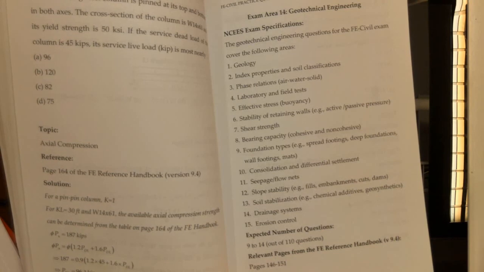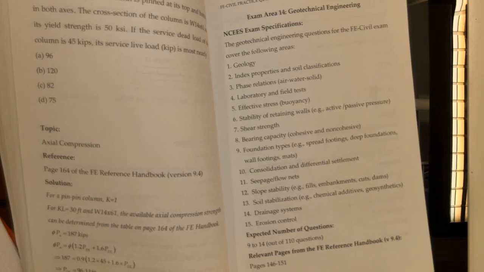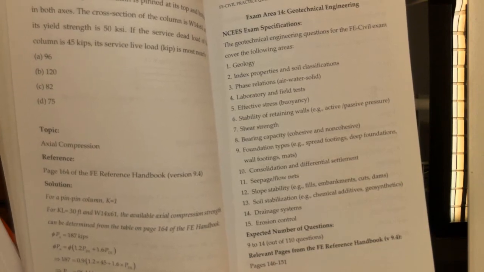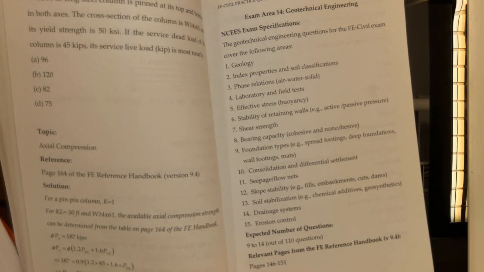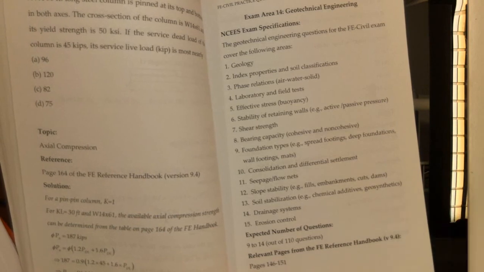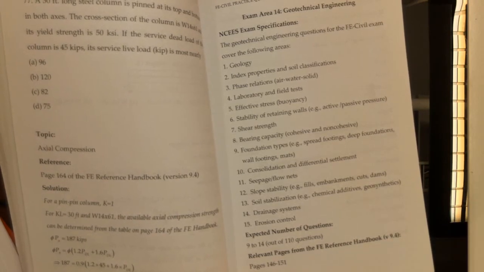I don't know what they might ask about foundation types, but I think it's more something like just that you have these available. I think it's going to be more something like one of those: a spread footing at the surface causes this increase in pressure. Use that in some way.